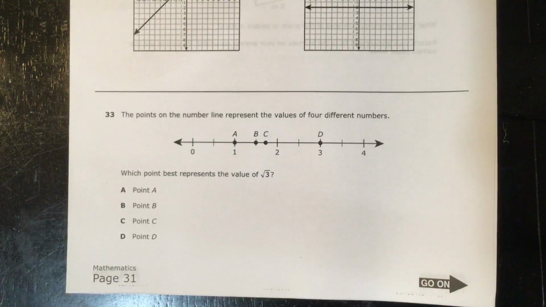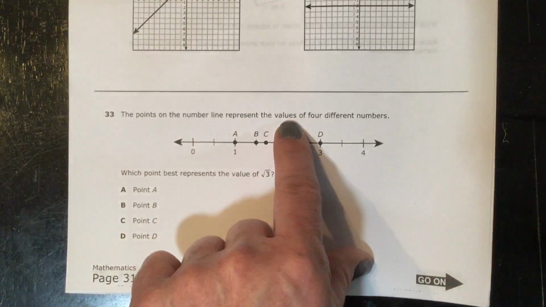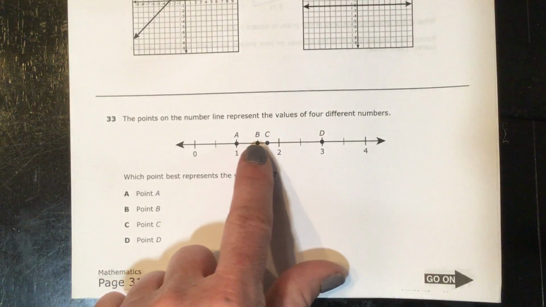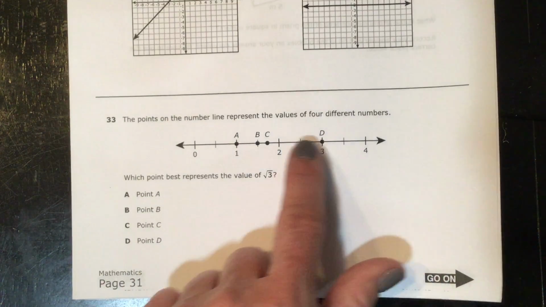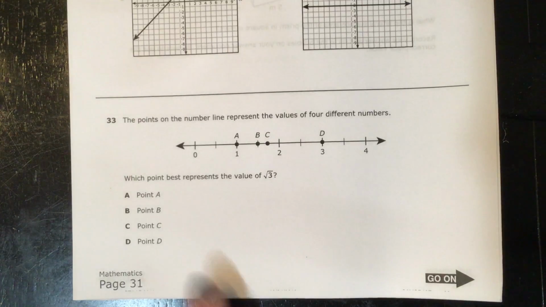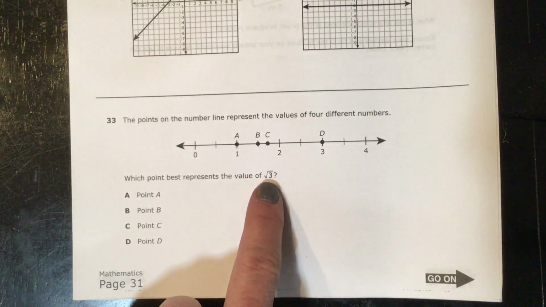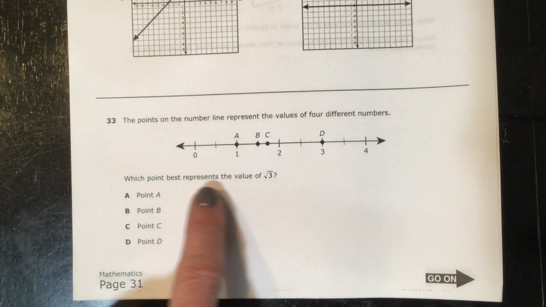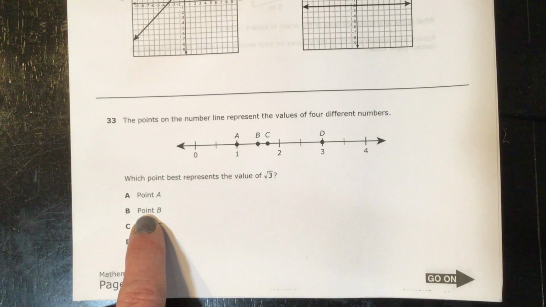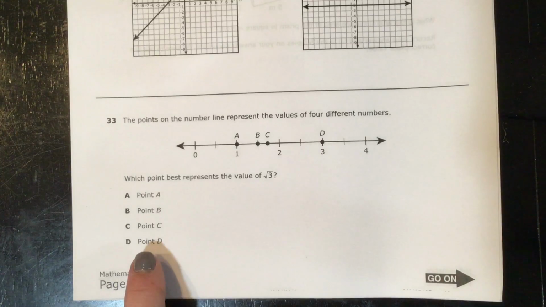Question 33. The points on the number line represent the values of 4 different numbers: A, B, C, D. 1, 2, 3. Which point best represents the value of the square root of 3? A, point A. B, point B. C, point C. D, point D.